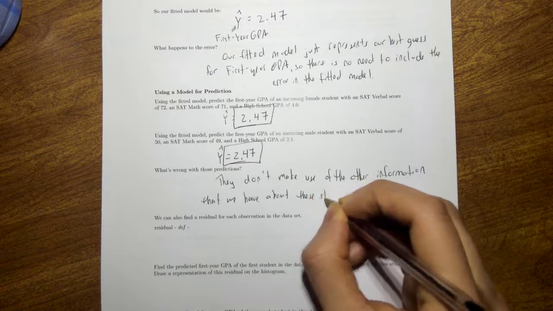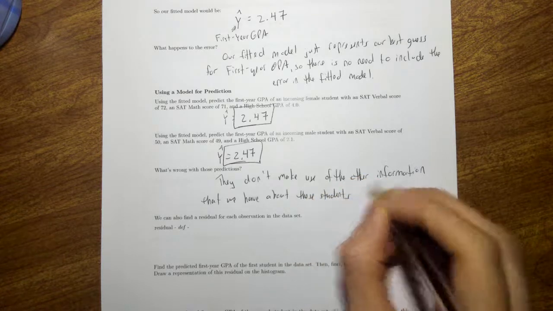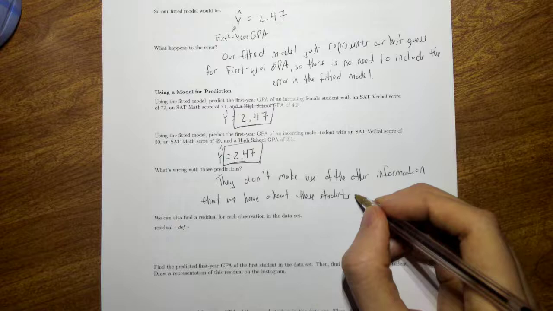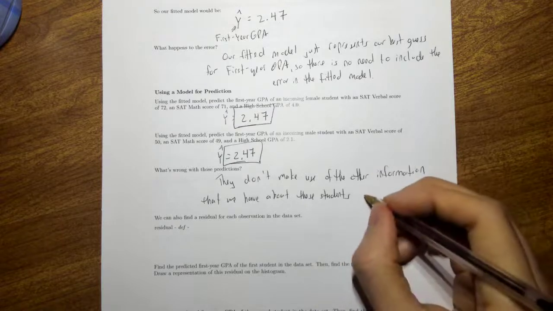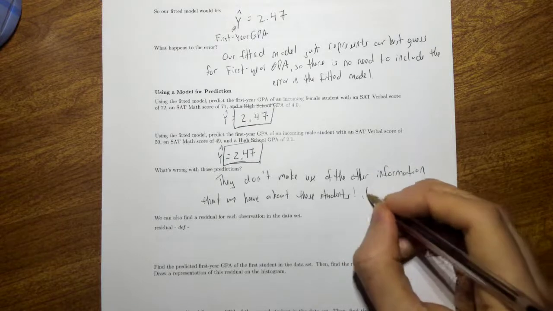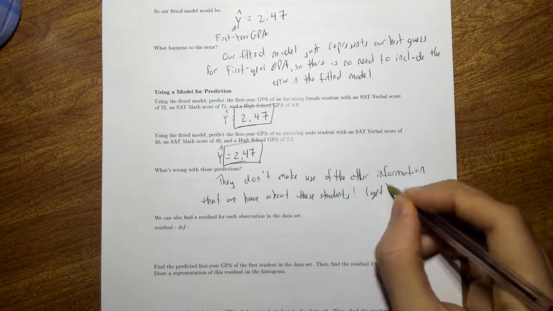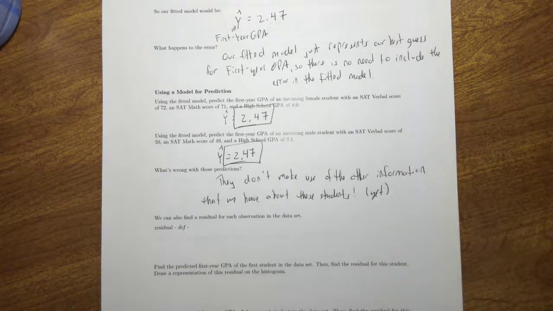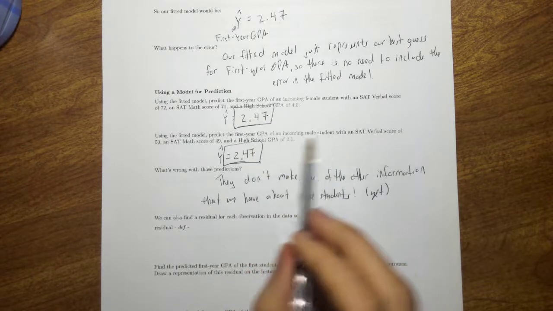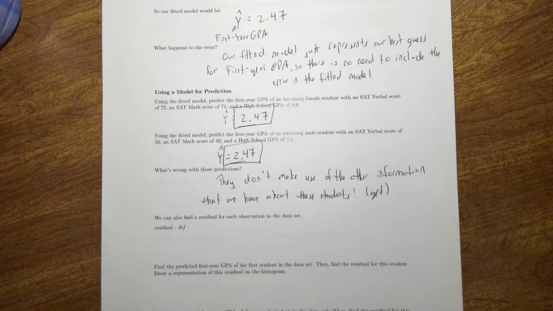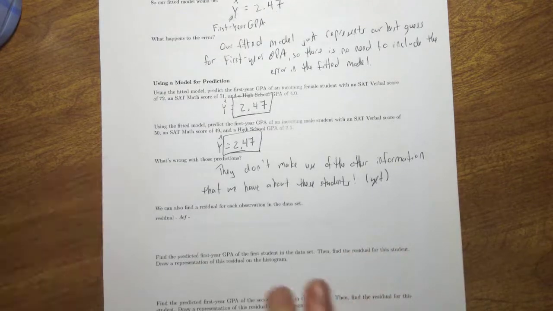Because we haven't included SAT scores or high school GPA or gender in our model, it doesn't take these into account at all yet. This is building us up to including some predictors in future models, but for now, we're sticking with this.